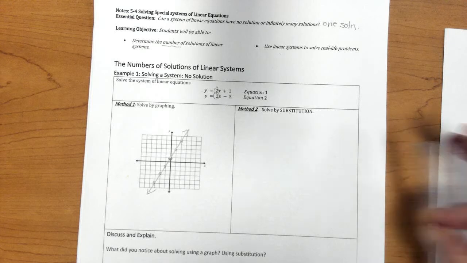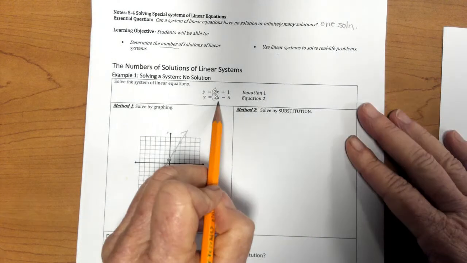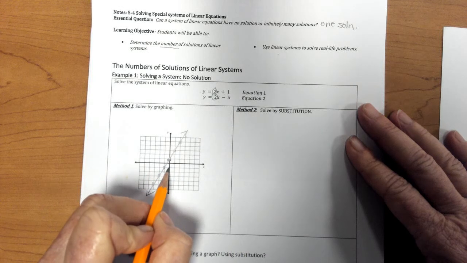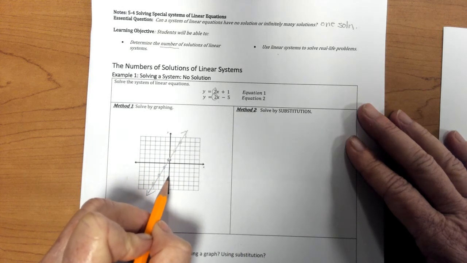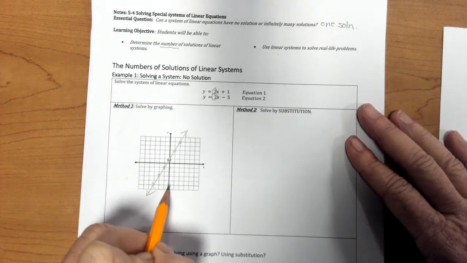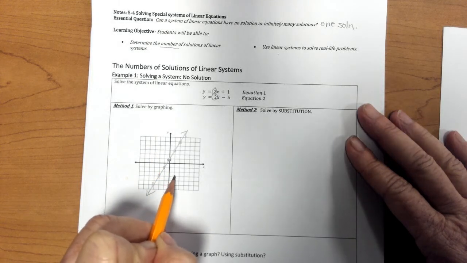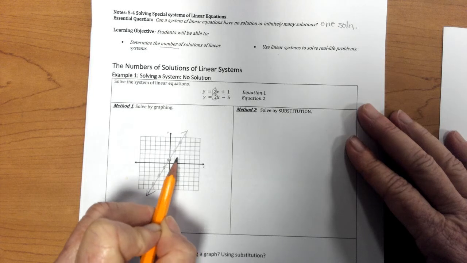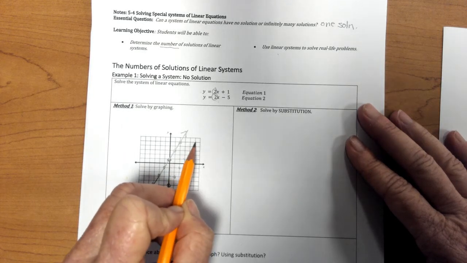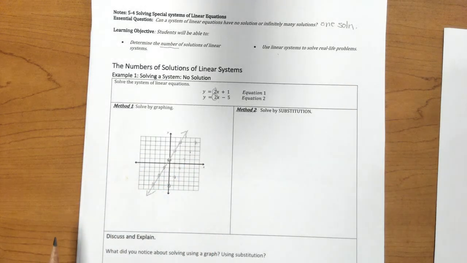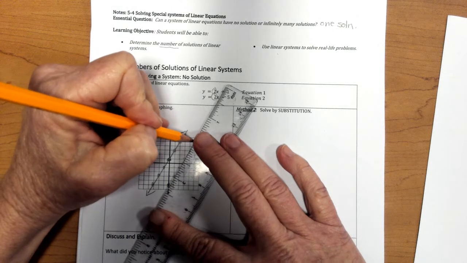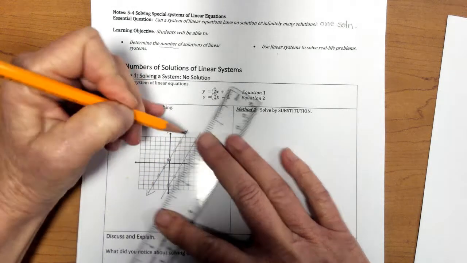Now I'm going to draw the second equation, 2x minus 5. That means I'm going to start at negative 5, 1, 2, 3, 4, 5 right here. And I'm going to go up 2 and over 1, up 2, over 1, up 2, over 1, up 2, over 1. I'll continue till I end. And now I'm going to draw this line. And what do you notice?